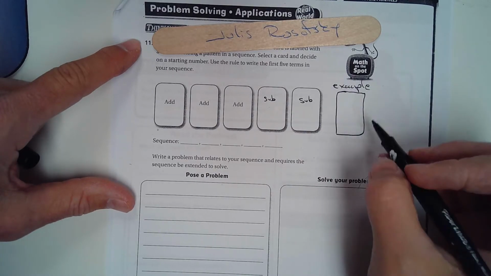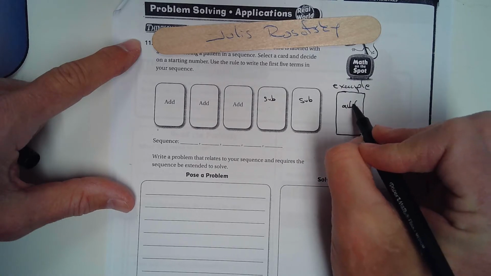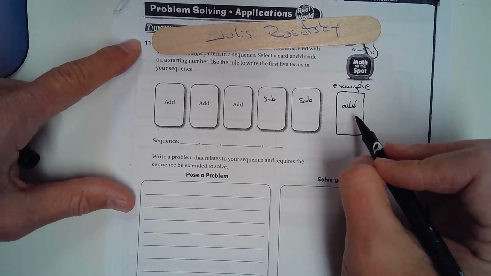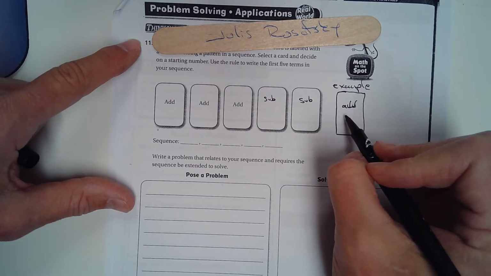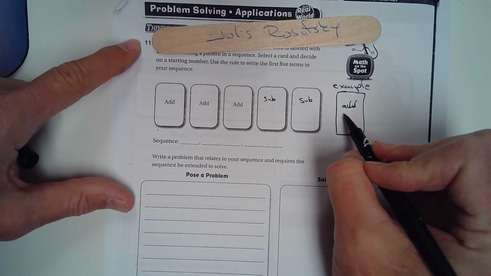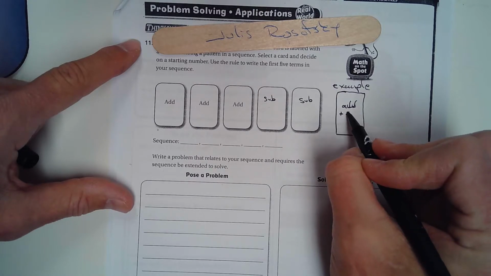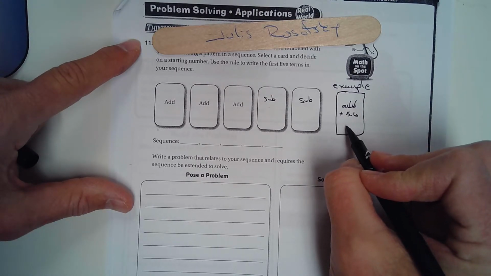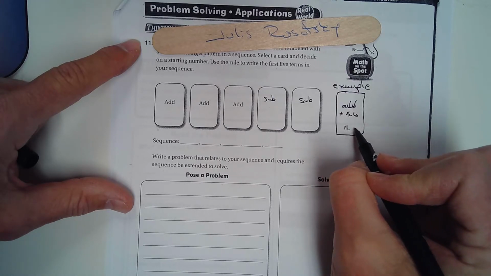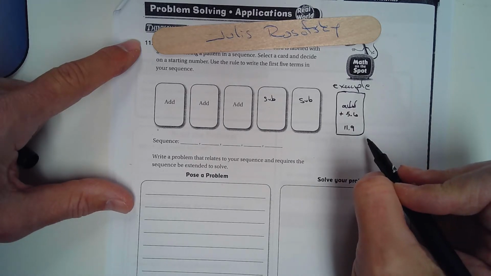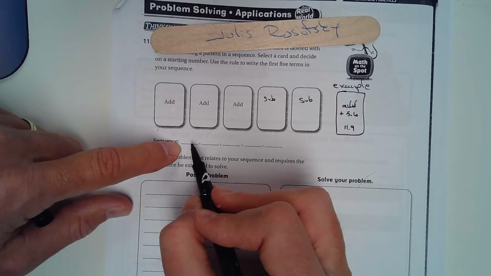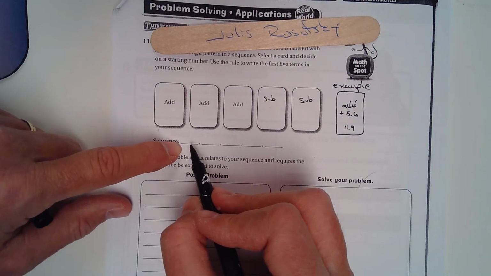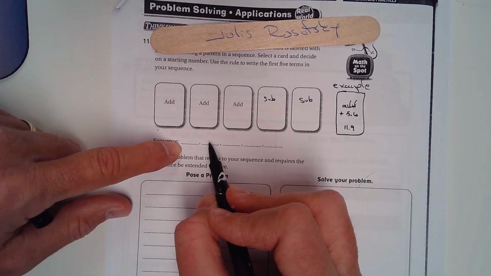Let's say it's addition, and I'll put a little plus sign, 5.6, and we're going to start with 11.9. So I'll put 11.9 right here, and then I'm going to add 5.6 each time.